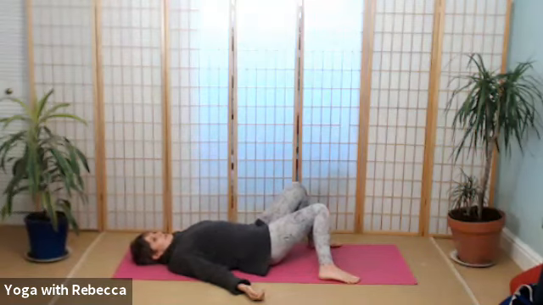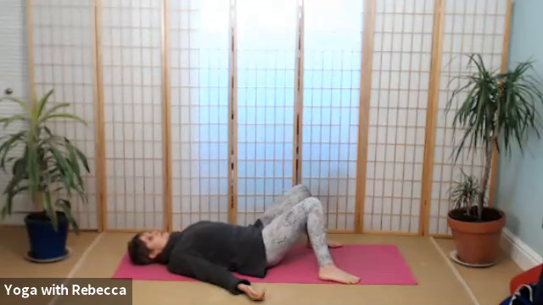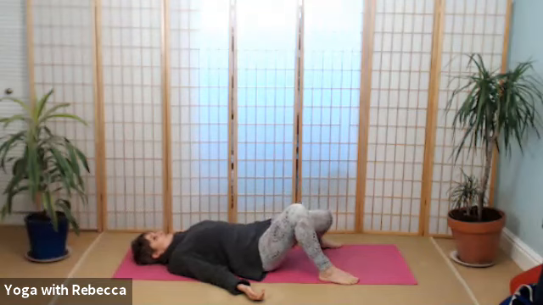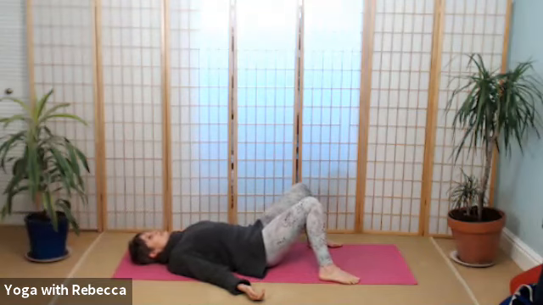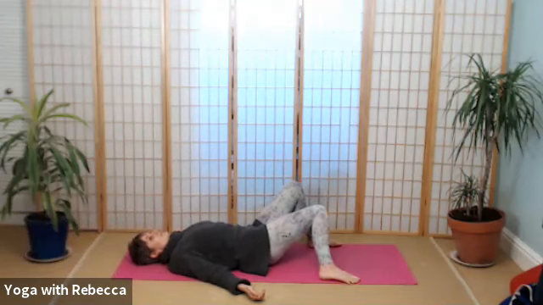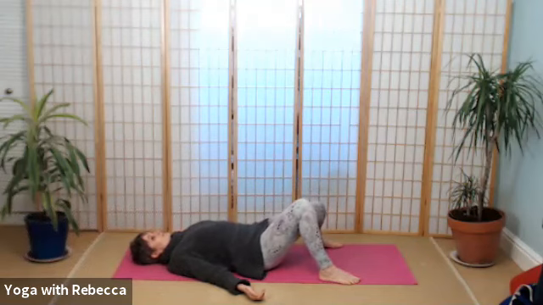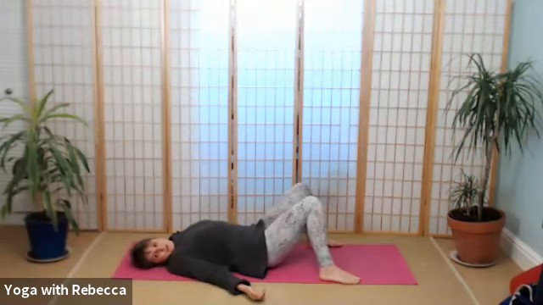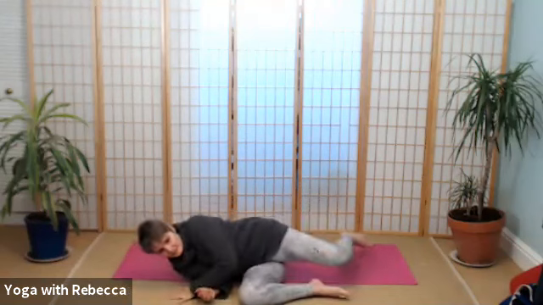And if you can synchronize the pelvis as well, that'd be really great. Every inhale, you tilt it forwards. And every exhale, you flatten. Very lovely. Just keep going a few more. Ease your way in.